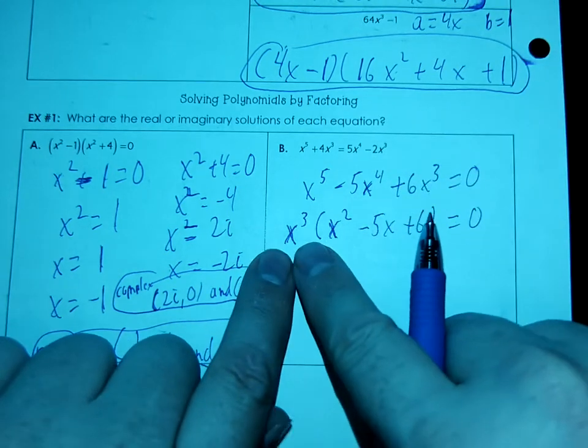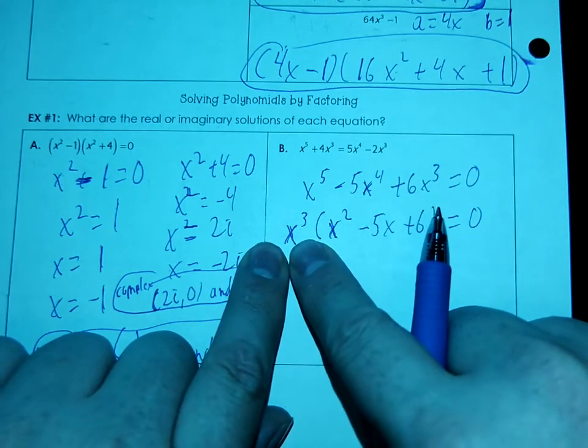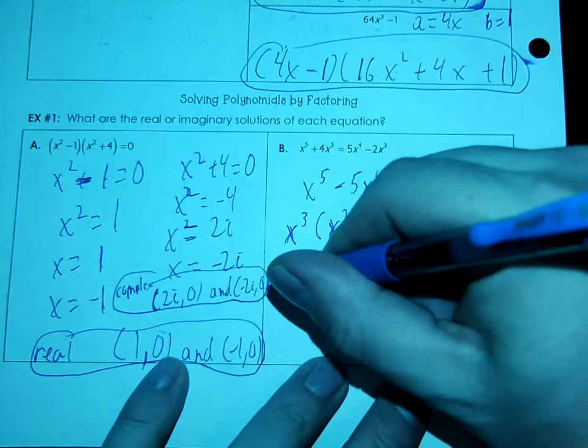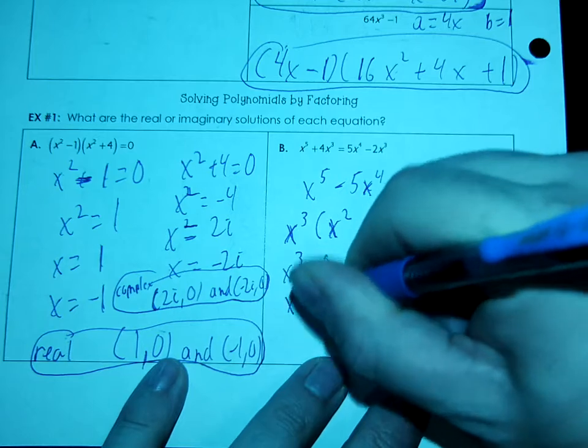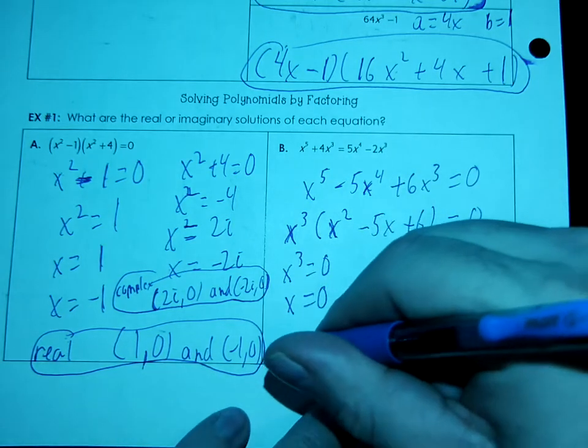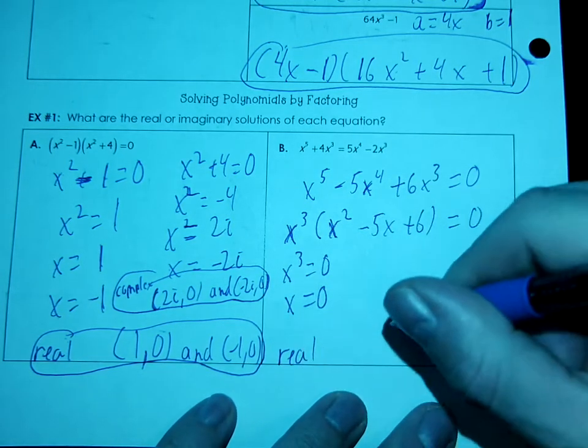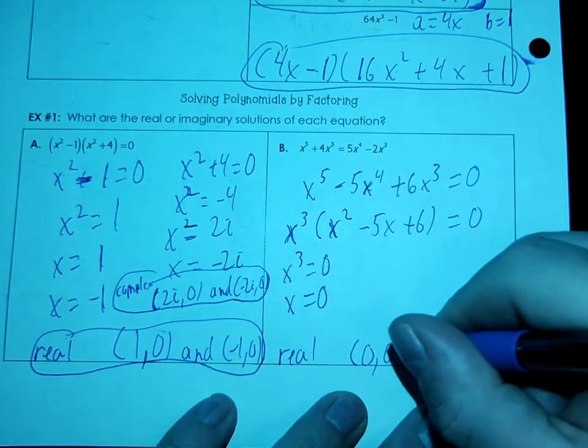And now, you can see here I've got one of my zeros. X cubed equals 0. Unfortunately, that only yields 1 zero. X is 0. So there's a real 0, real at 0, 0.